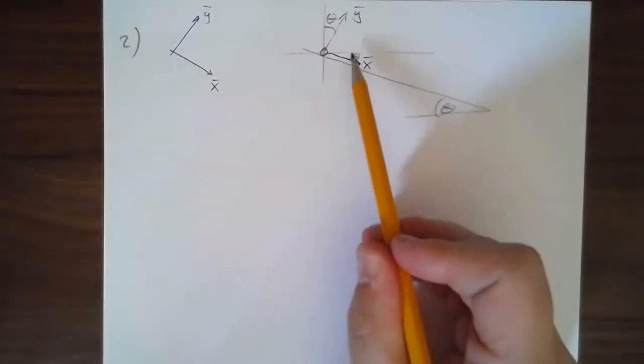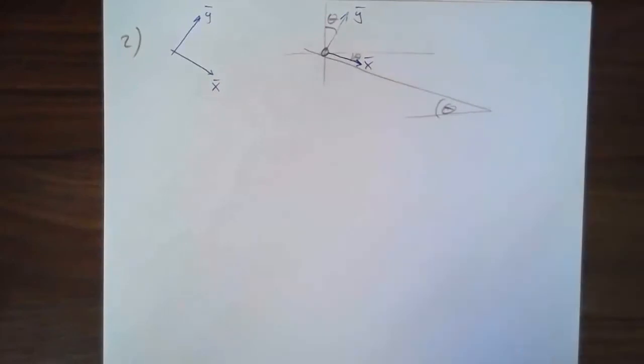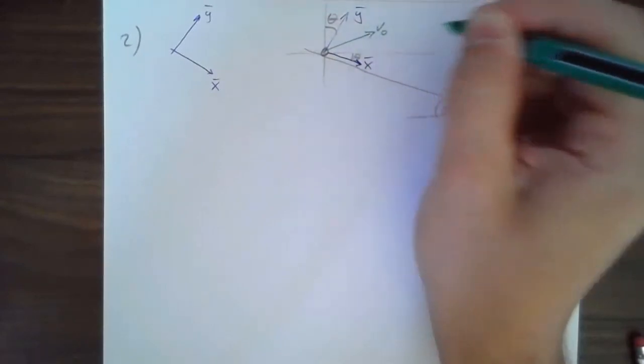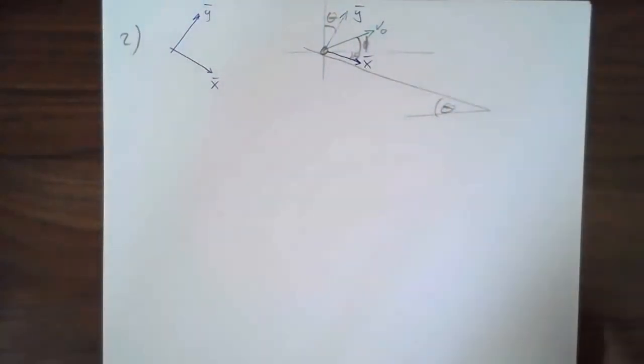So now what's different? Well, now it's just a projectile motion problem, right? Notice that this thing is starting out with its v naught at some angle phi.